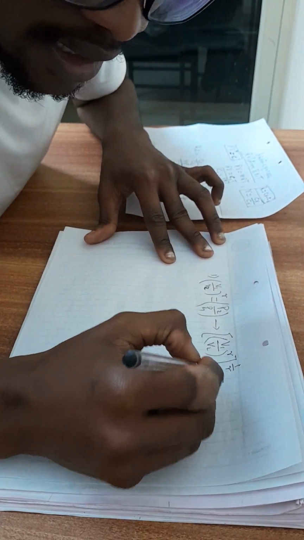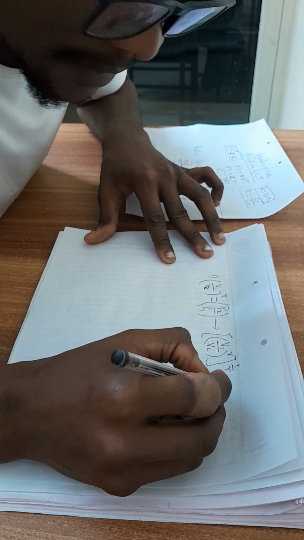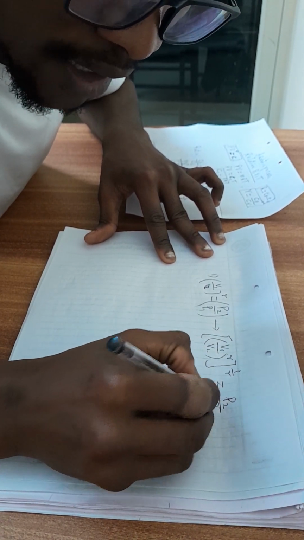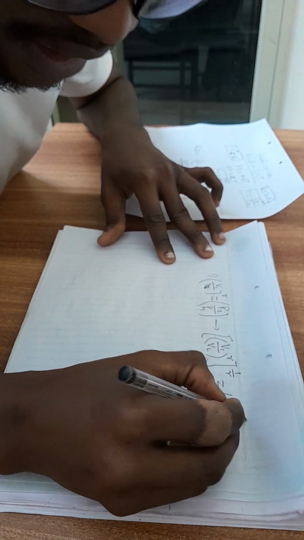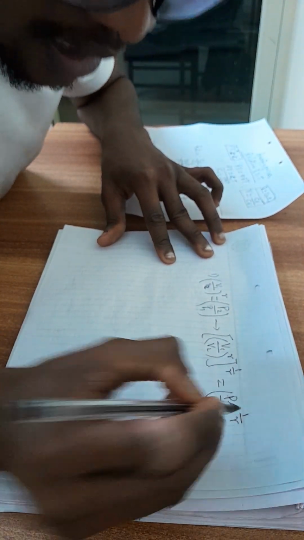So here I get P2 and P1 raised to 1 by gamma.